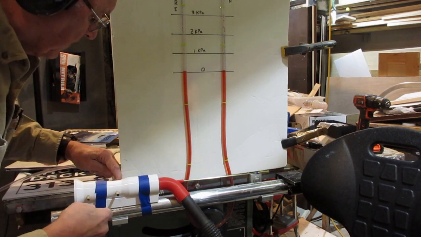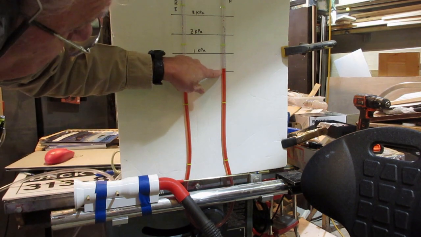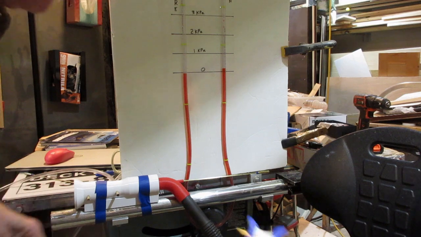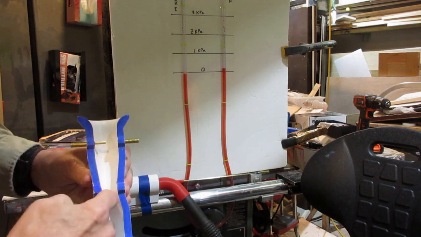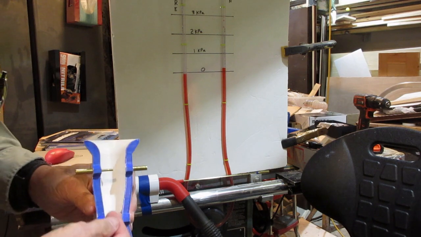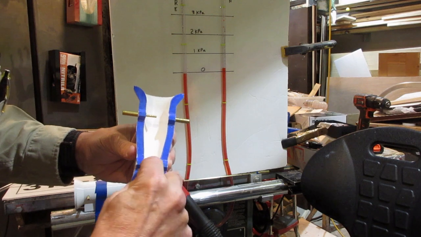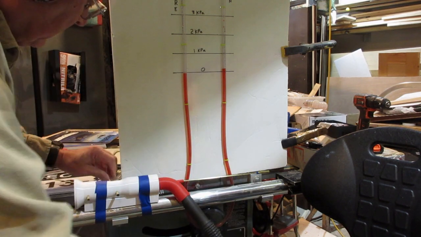And then we can move back to the probe right in the throat. You can see a little bit of vacuum, but I think that's more due to my hole not being perfectly aligned than it is due to the losses in the Venturi, based on the results we're going to see in just a moment.